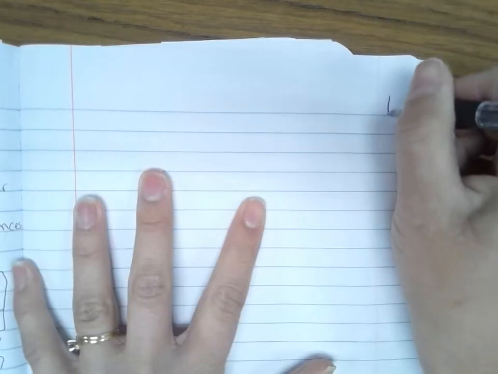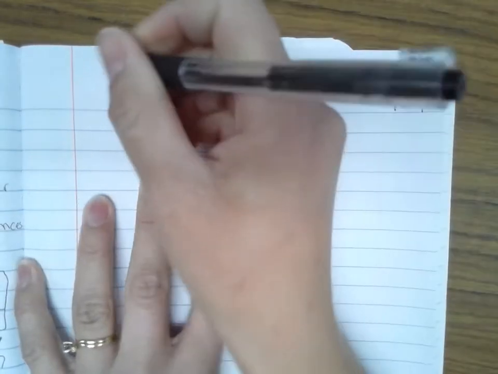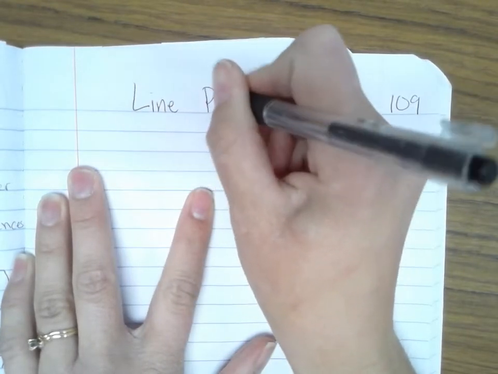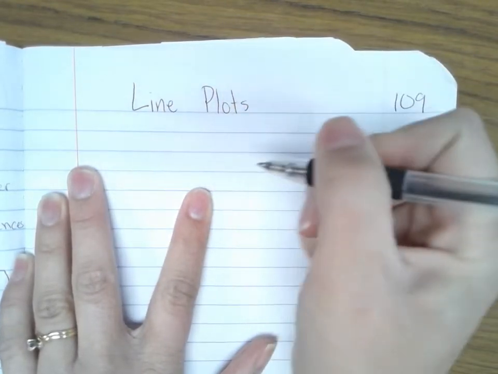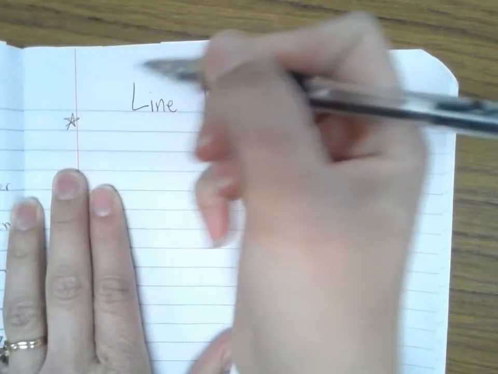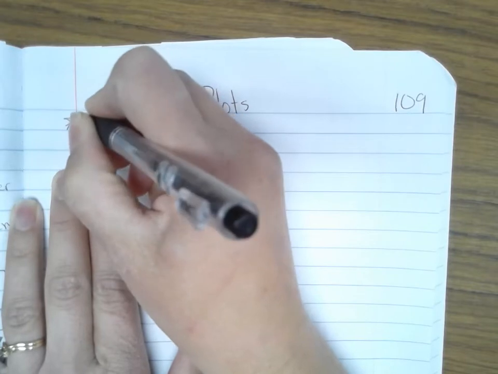This is page 109 of your math journal. We're going to call this one line plots. Line plots are super easy. It's just a way to organize data. So let's write the definition.